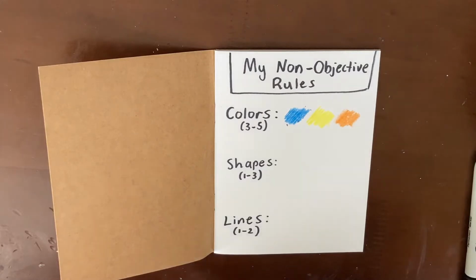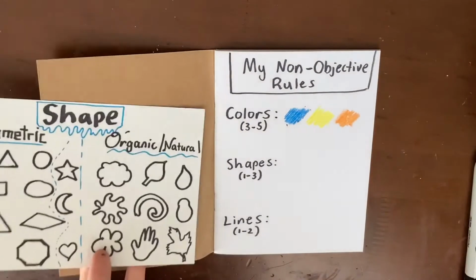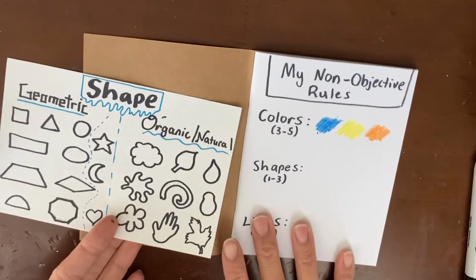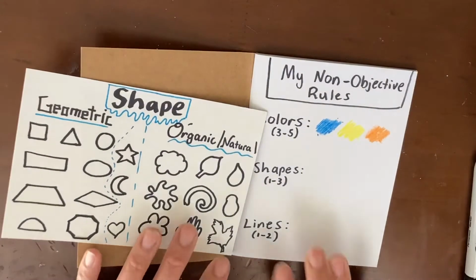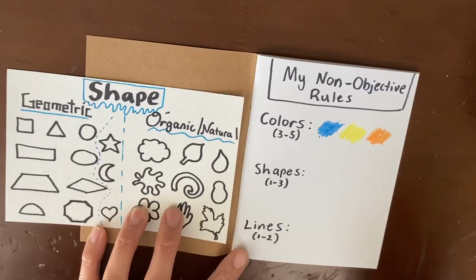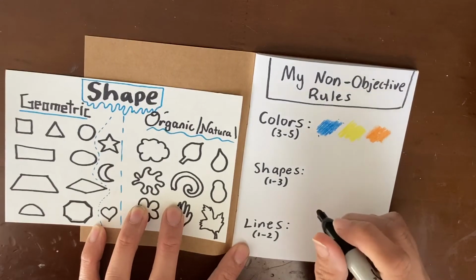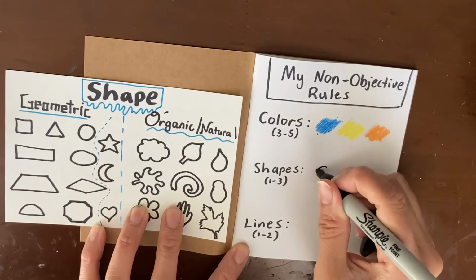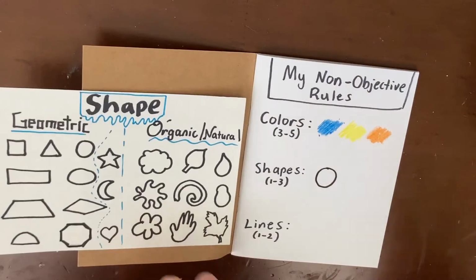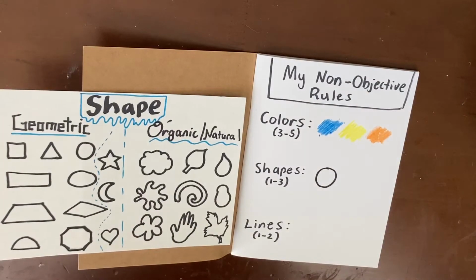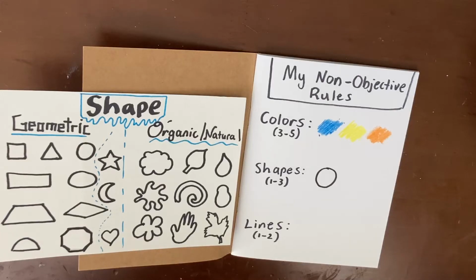For shapes, remember we have geometric and organic shapes. Choose 1 to 3 shapes that you think you're going to use. I'm going to do a circle and a cloud, but you can do any 1 to 3 shapes you want to. I will tell you now that our next part of this is we're going to decorate our sketchbook cover with these rules, so make sure you really like these shapes and these colors.